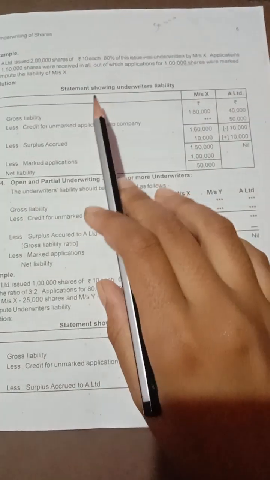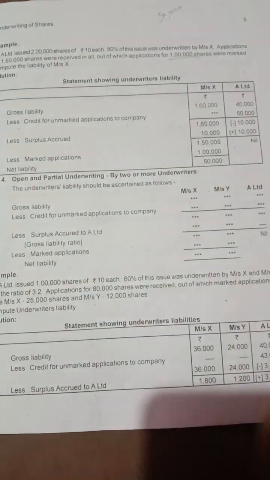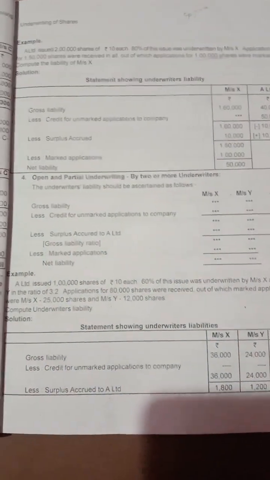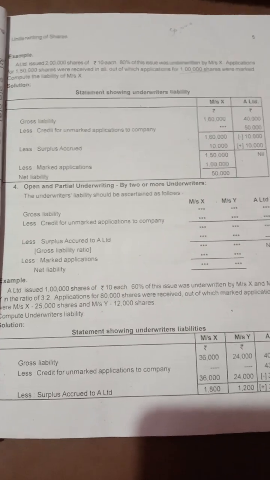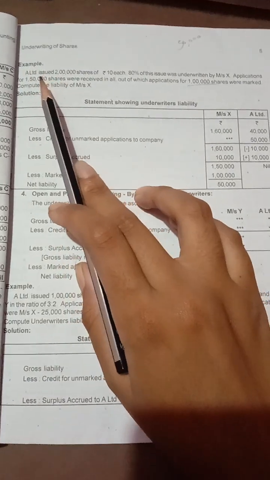Let us see a simple problem on determination of underwriter's liability. This one is from the Underwriting of Shares chapter. Let us see how to determine underwriter's liability. This is a very simple problem. Let us see the question.